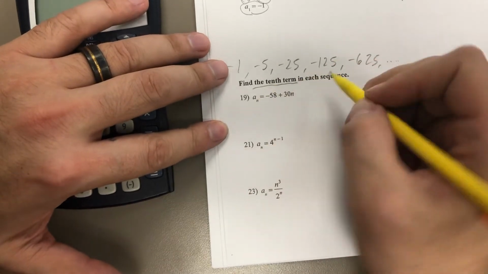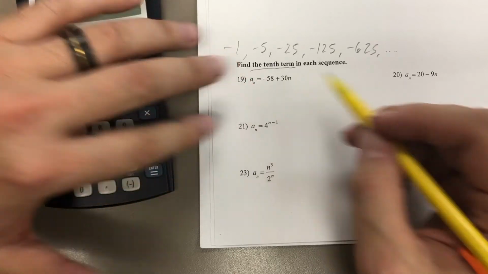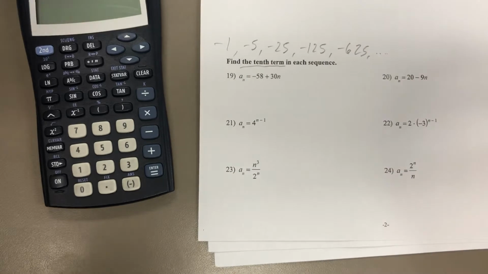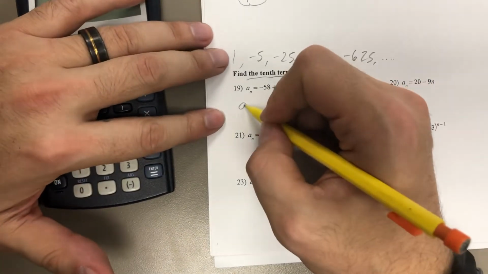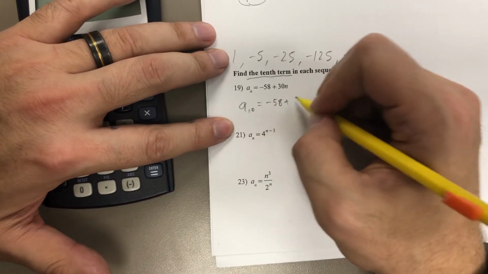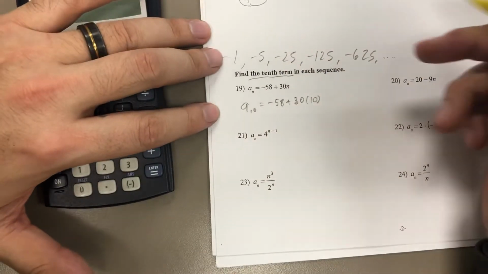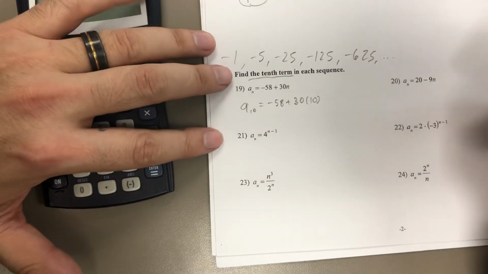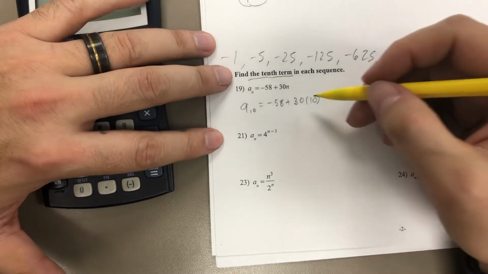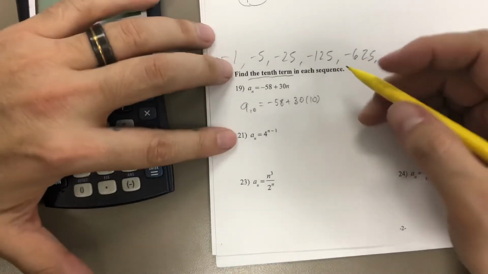If you need to find the 10th term, if it's an explicit rule like these where it says an equals something in terms of just n, not this an minus 1 stuff, all you got to do is plug in 10. So for the 10th term, plug in 10 for n. So -58 plus 30 times 10. Even if it was like find the 30th term, you plug in 30. If it was find the 1,010,052nd term, plug in 1,010,052. Just plug in whatever term number you're looking for.